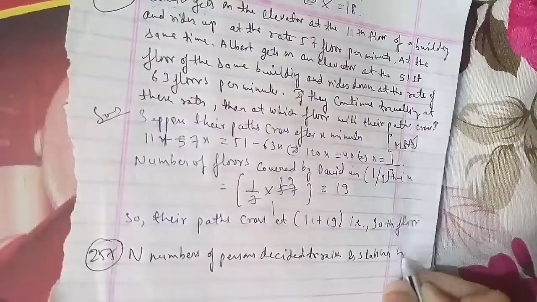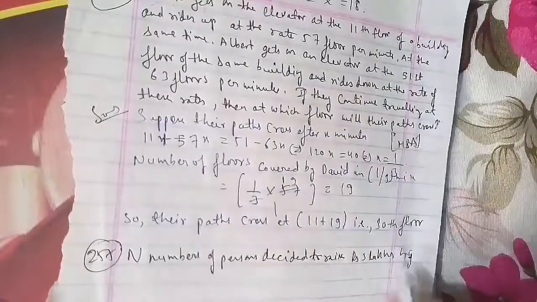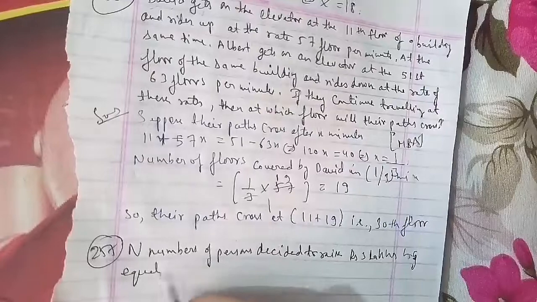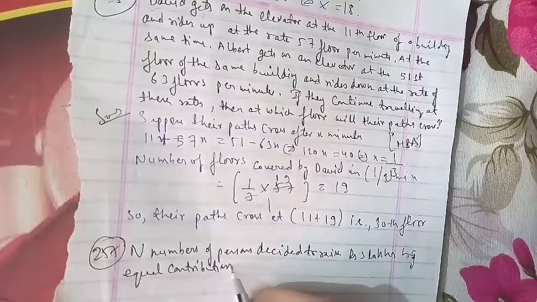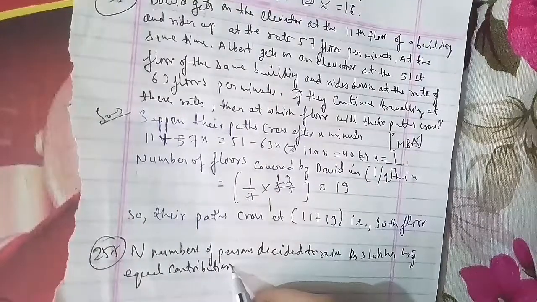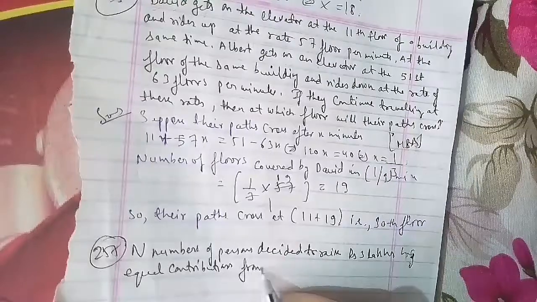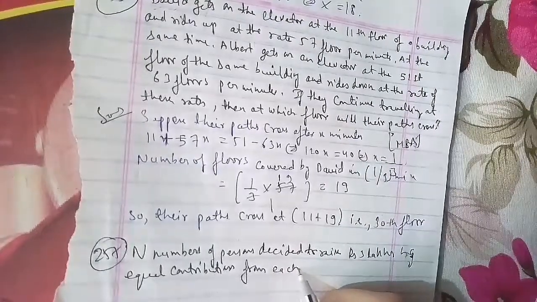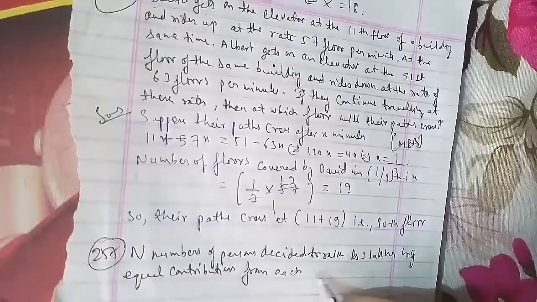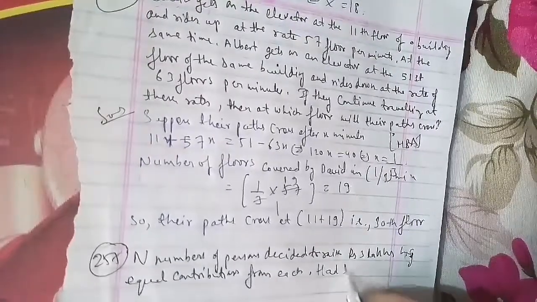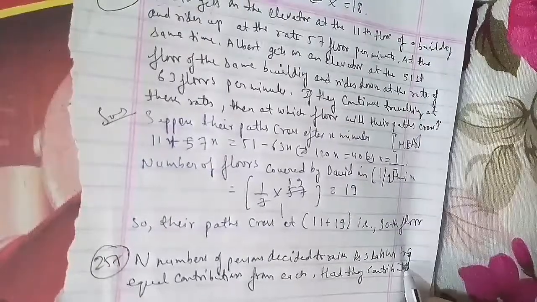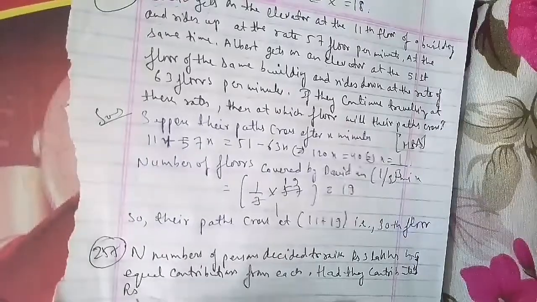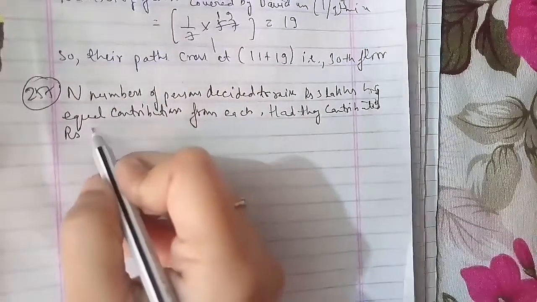Had they contributed rupees 50 each extra, the contribution would have been rupees 3.25 lakh.